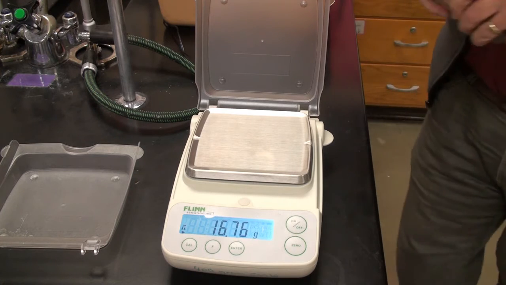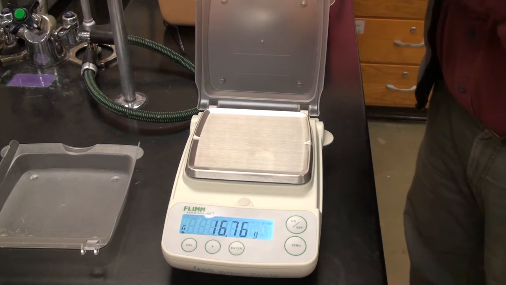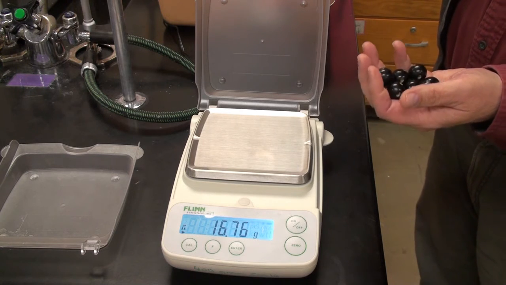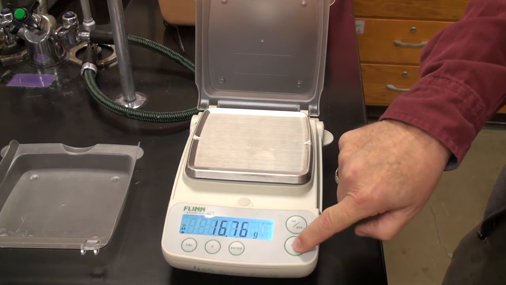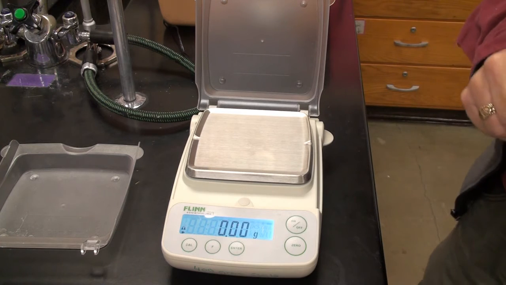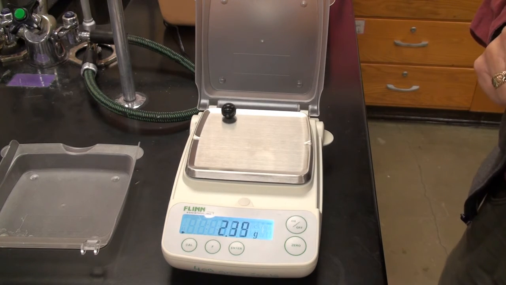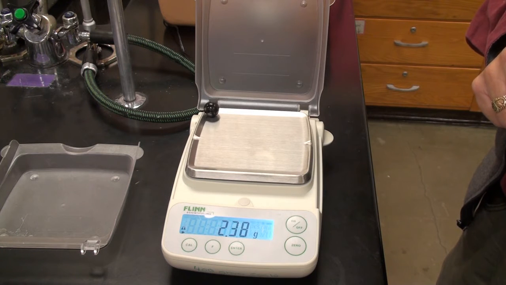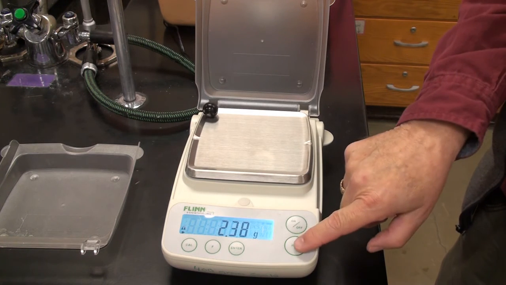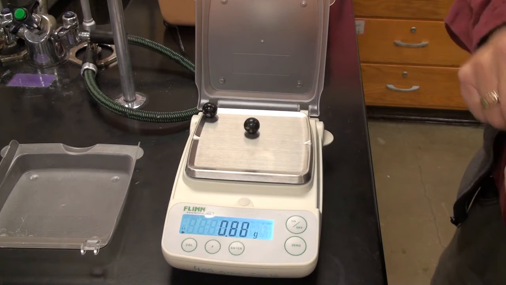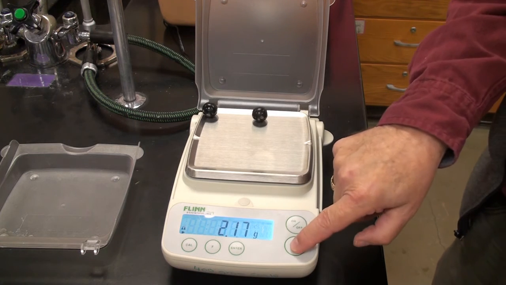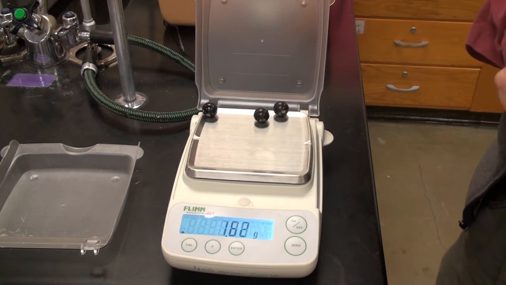Let's see. Here's some other wooden balls that we use for atomic models. 5, 6, 7. Take 8 of these. Zero it out. And here's the first one. That's good. Here's the second one. Zero it. Here's the third one.